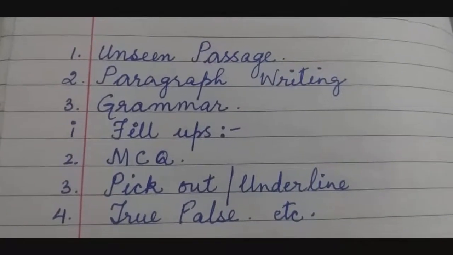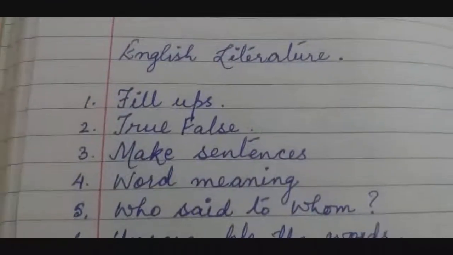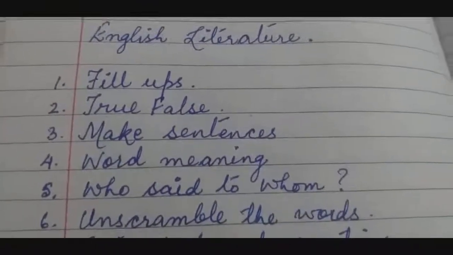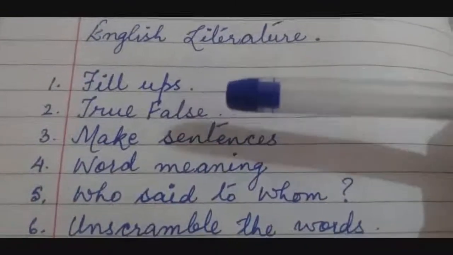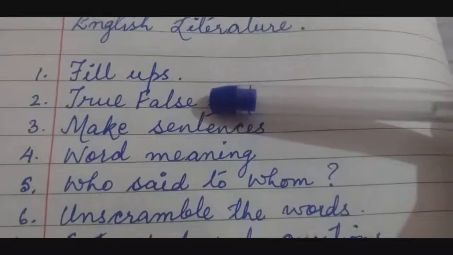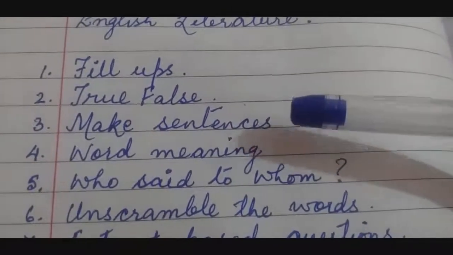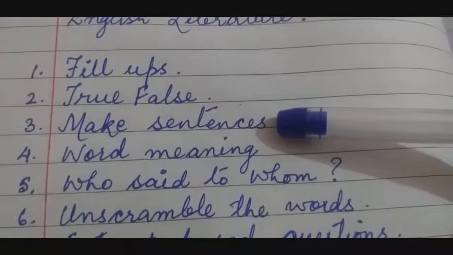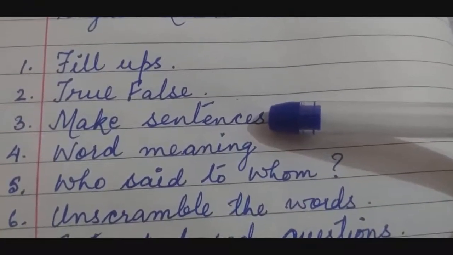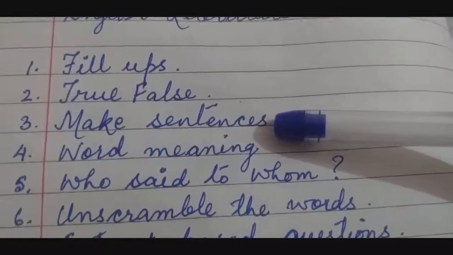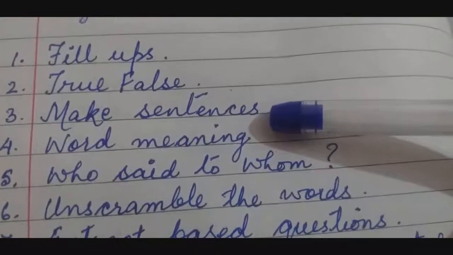Fine? Now let's come to literature. In literature, I would be giving you fill-ups, that means fill in the blanks. And then next I would be giving you true and false, and make sentences. Don't expect that I would be giving you anything from the notebook, whatever I have given you. Usually I do not give all these things from the notebooks. I have to give everything from my own mind.